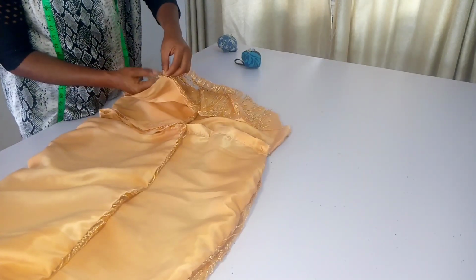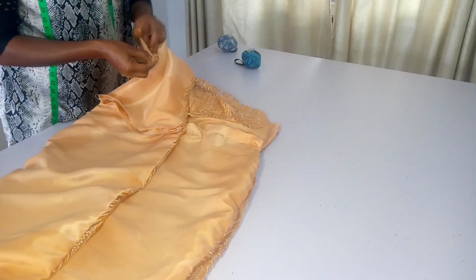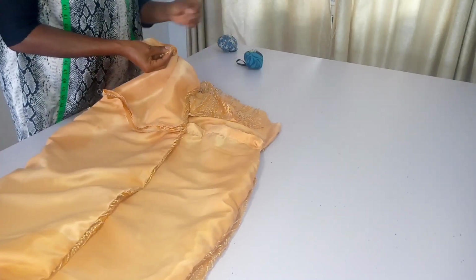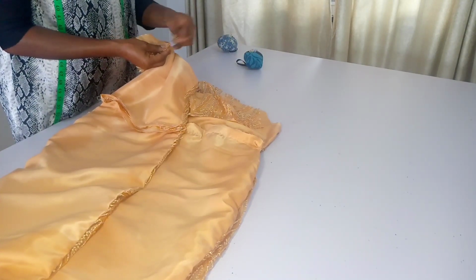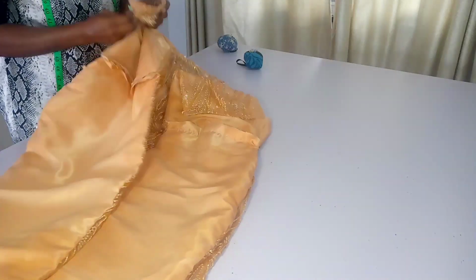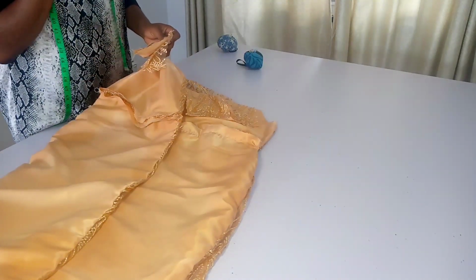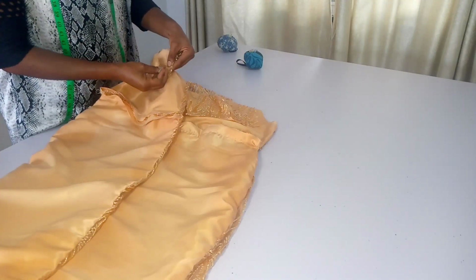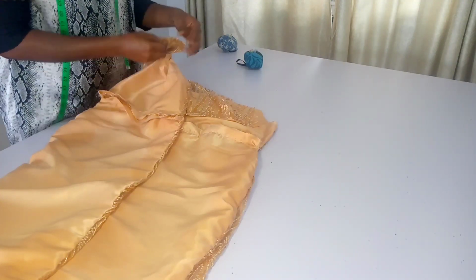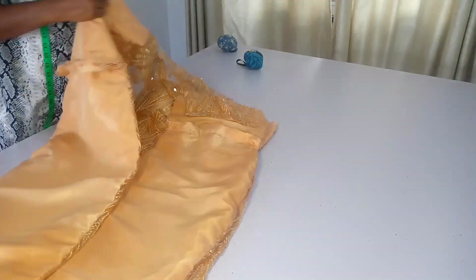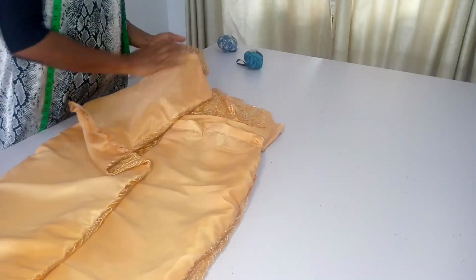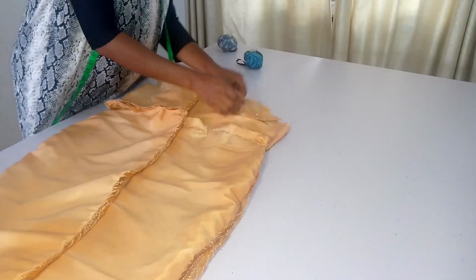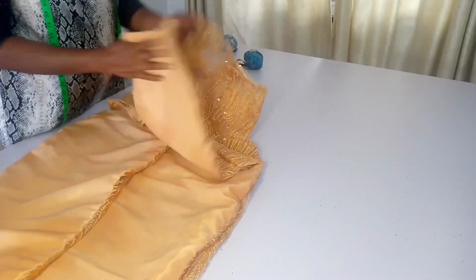Okay, so I'm just placing my lining together with my lace, and I'm flipping it over so I can have a clean finish around my armhole, and I'm pinning that down to secure it. Then I'll take it to my sewing machine, then I'll go and sew. So I'll repeat the same step for both sides of my shoulder seam. Okay, so I'll just take it now to my sewing machine. I'll go and sew it down to secure it, guys.